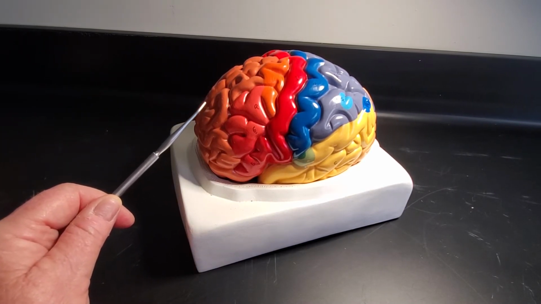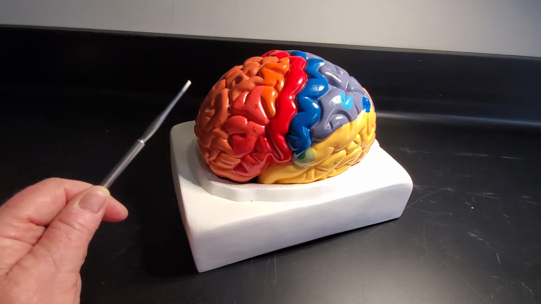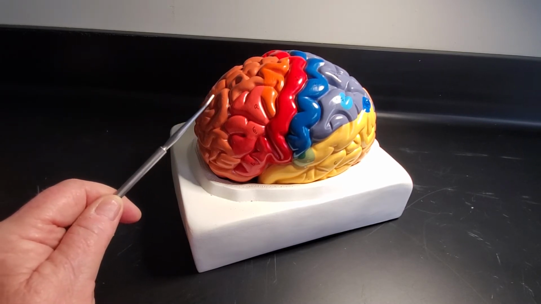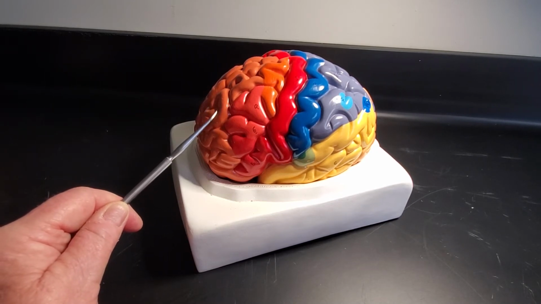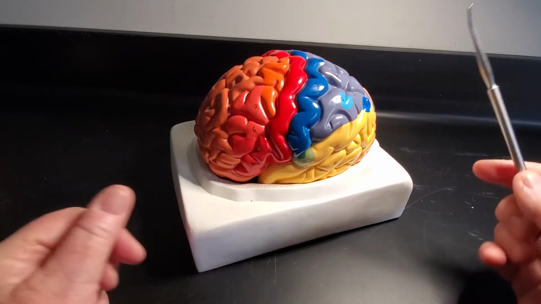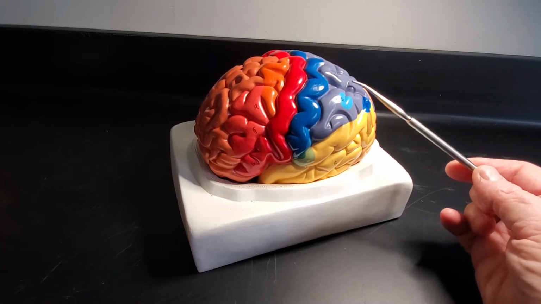So in particular, things like decision making, social and moral behavior, reasoning, some of your higher cognitive functions are from the frontal lobe, as well as, of course, your primary motor cortex. The parietal lobe is primarily responsible for processing sensory information.